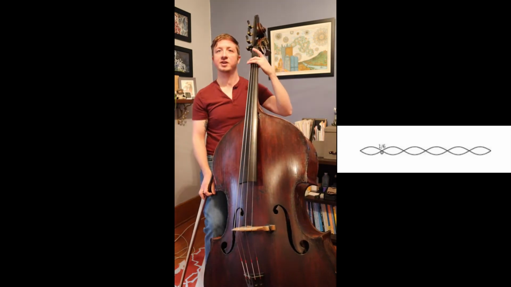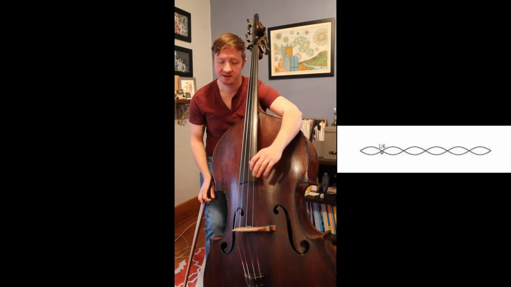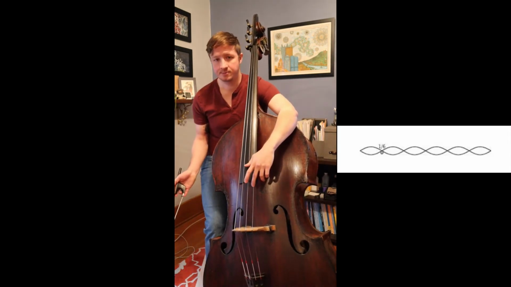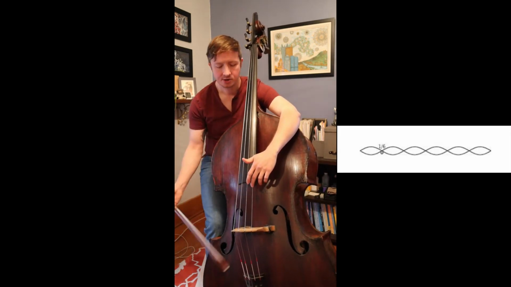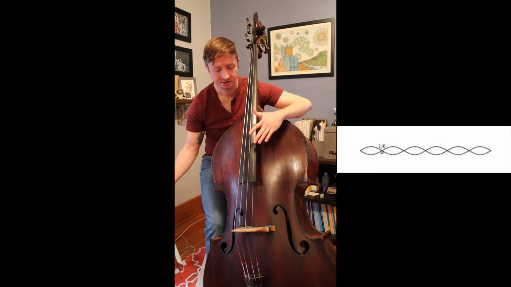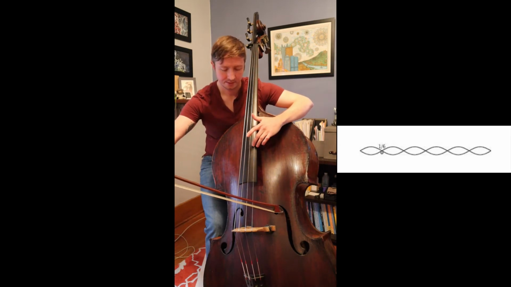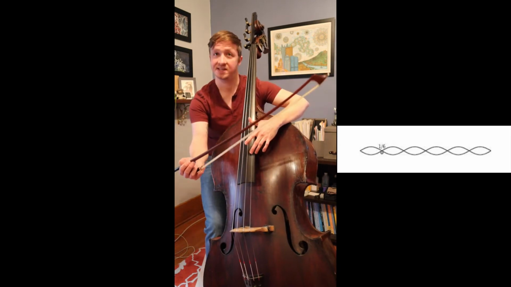Now, if we divide the string into 6 parts, we get 2 octaves and a 5th. So we're on a D again, and this shares 3 harmonics with harmonics that we've already played. So we have the new harmonic, 2 octaves and a 5th. That shares a harmonic with the D an octave and a 5th above our fundamental. And then it shares the octave.